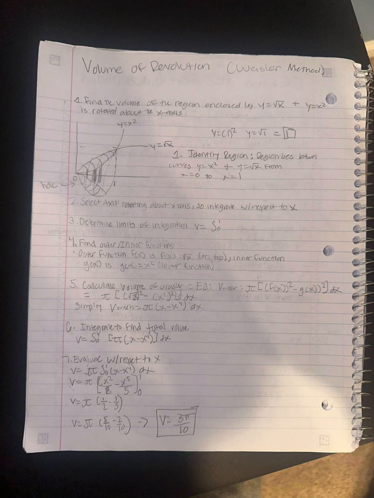So the next step, which is a very important step, is you have to find which function is on the top, which is the outer function, and which is the inner function, because the equation states that it is outer minus inner. So we can see that the outer function is y equals root x because it's on top of the other function, y equals x squared, which is the lower function. So f of x will be y equals square root of x, and g of x will be y equals x squared.